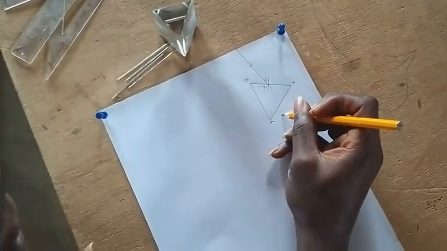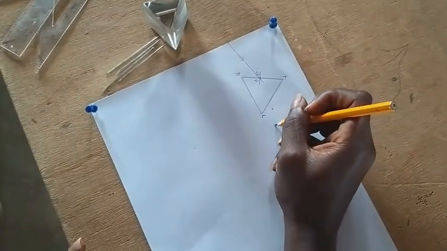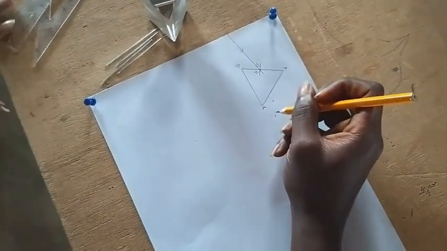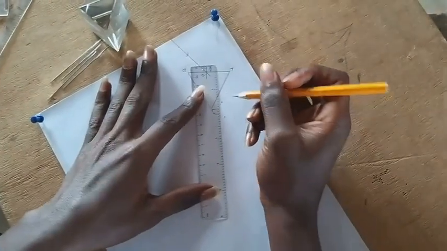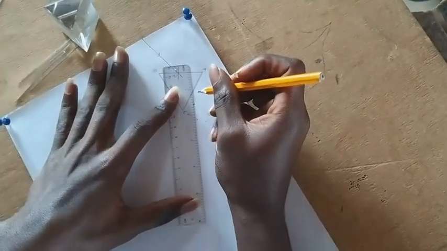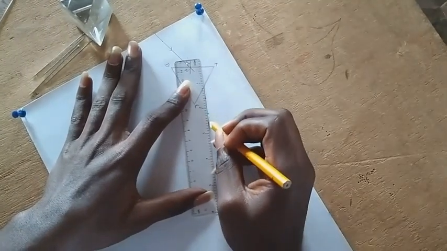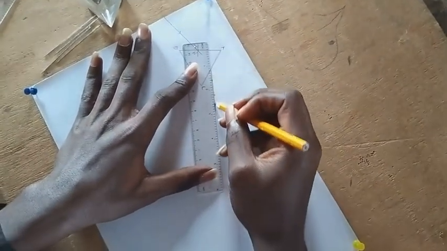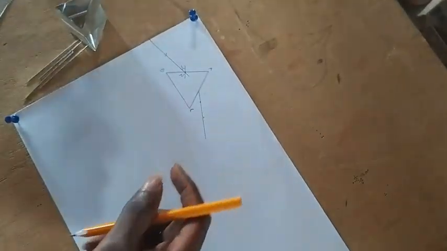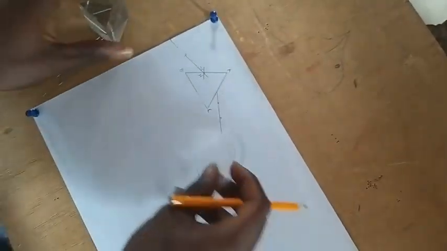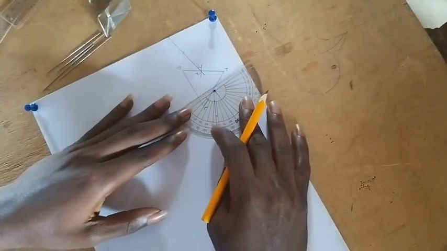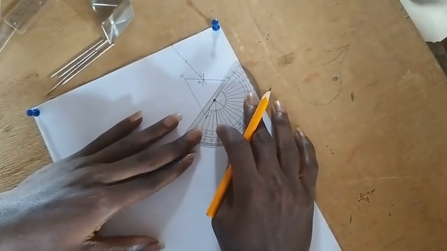So after we got the two pins, we have to make sure they are both in place. You put the pencil on them to be able to trace them out. So now use your ruler to join the two pins together like this. Alright. So this is the line of emergence. Through that, you now use your protractor to get the normal.